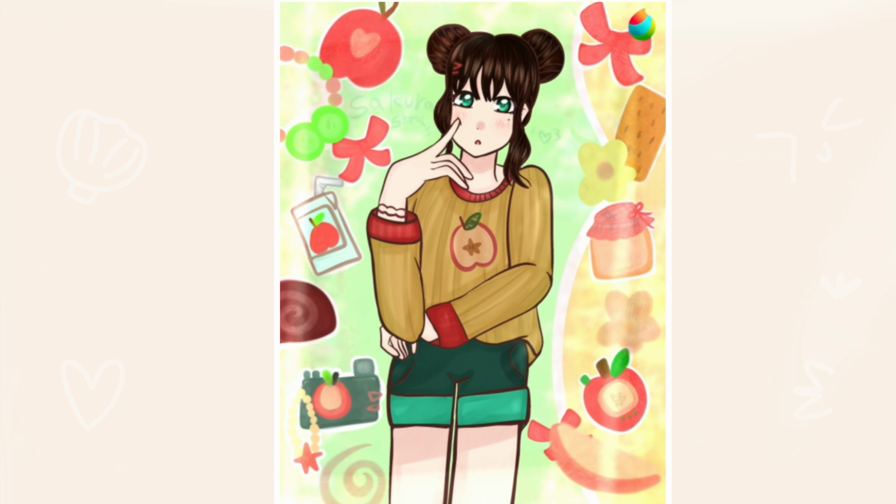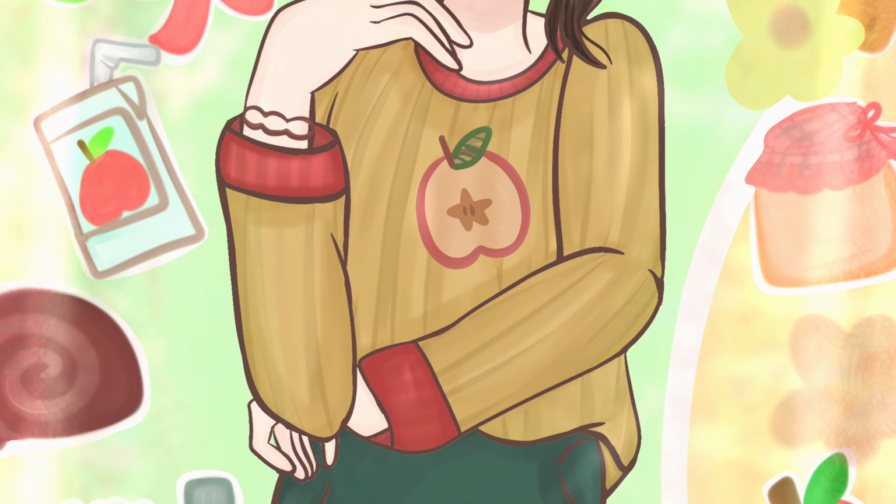It was really fun using that random generator to decide what I drew today because I feel like I made something really amazing that I wouldn't have made normally. It's just so random, but I also feel like it's really adorable. But anyways, here we are. Here is the finished picture.